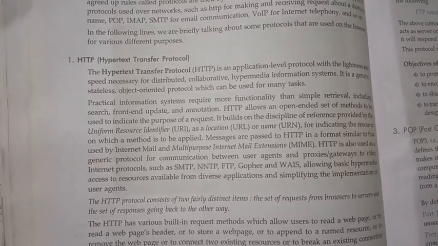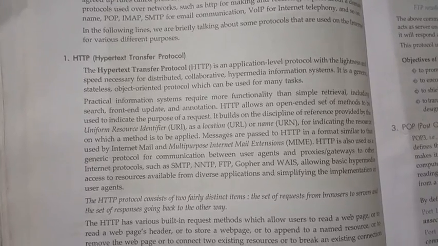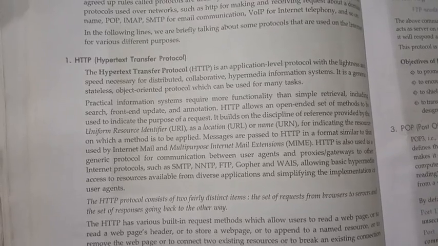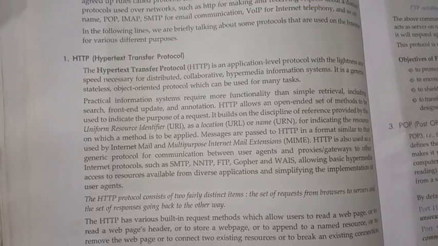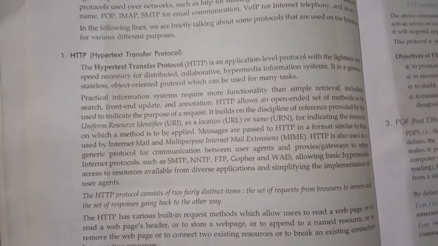HTTP contains mainly two things: GET and POST. GET means to get some information from any site. POST means to post some data to any other site. So this is called HTTP.